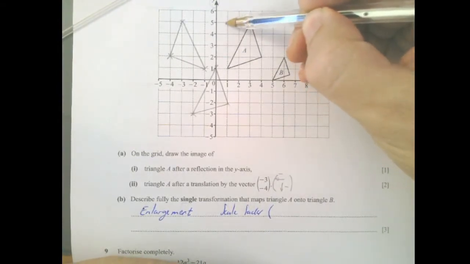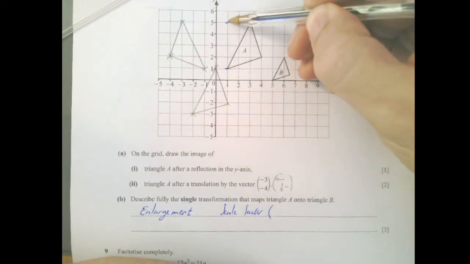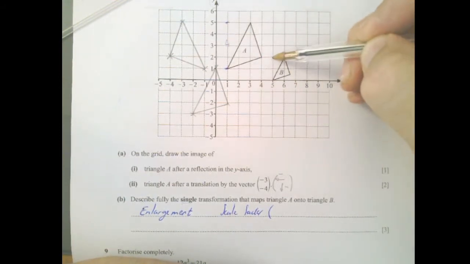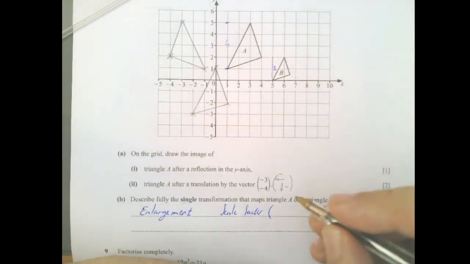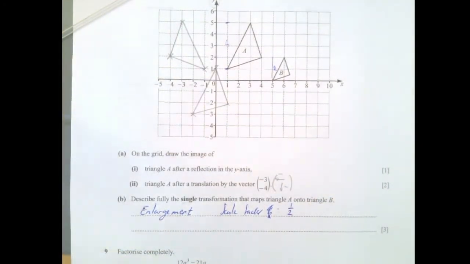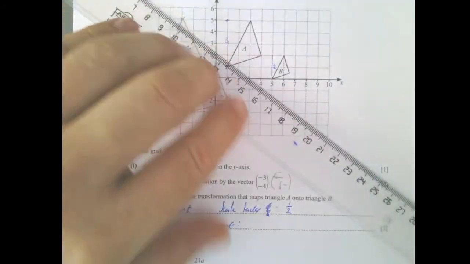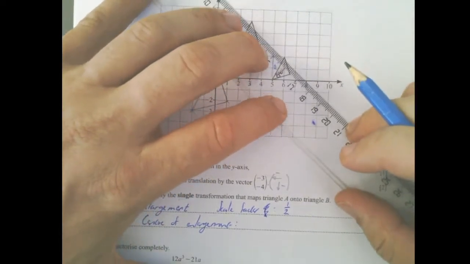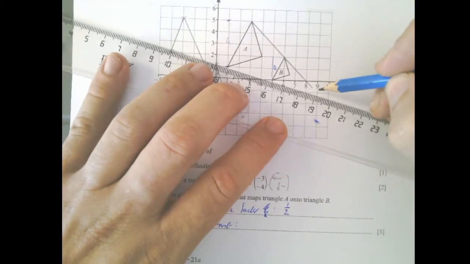All right, if I look at the height of this, the perpendicular height, this is 4 squares, and the perpendicular right here is 2 squares, so it's got exactly half in distance. So we can just write scale factor is a half or 0.5. Don't put a minus. The last one will be the center of enlargement. So for that, we connect the sides. Be very accurate. Use a ruler and a pencil.